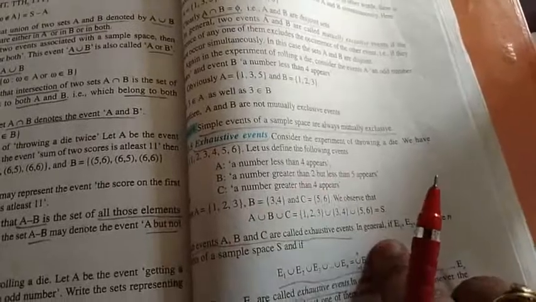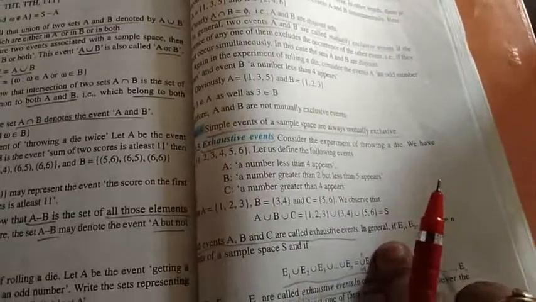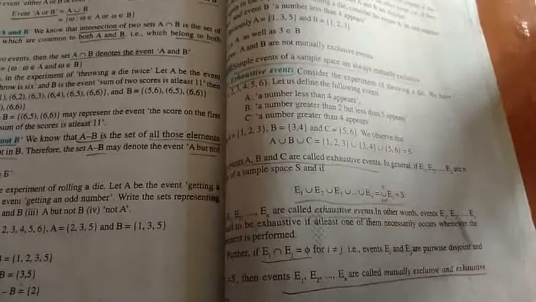Then exhaustive events means the events whose union gives you the entire sample space. If you find the union of all the exhaustive events, then you should get the entire sample space. Then that is called exhaustive events. So likewise, these kinds of questions you may expect in 1 mark. They may ask which of the following are exhaustive events, or give some examples of a mutually exclusive event. So you should be able to give.